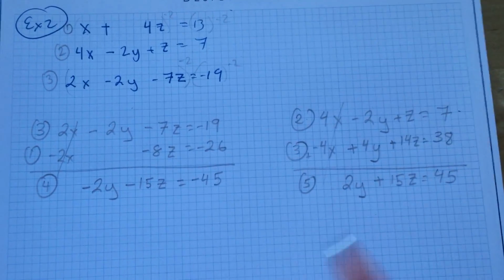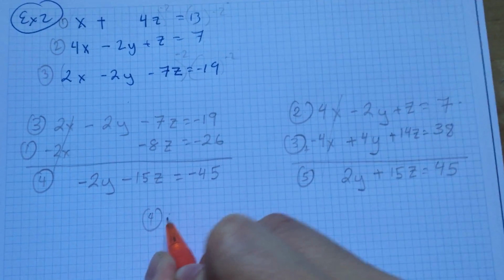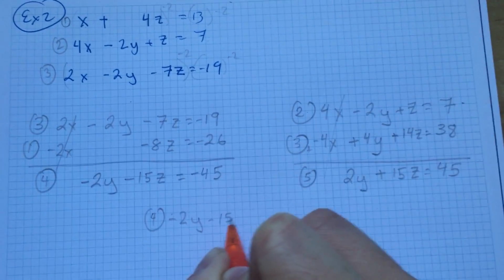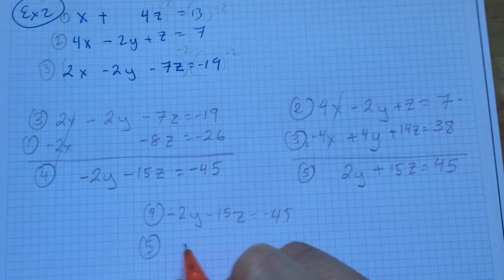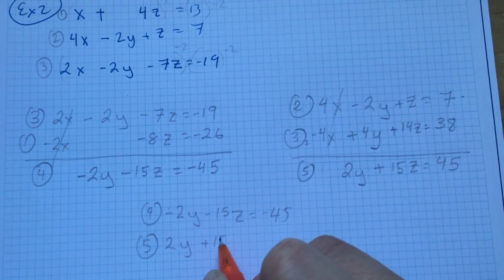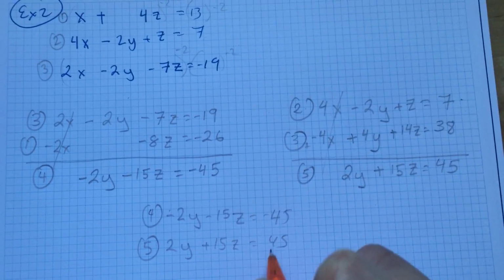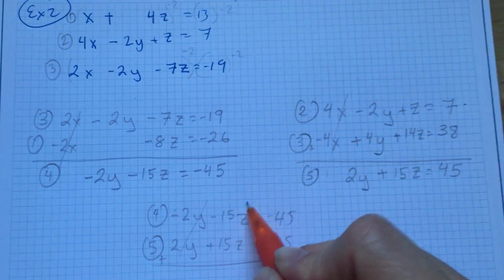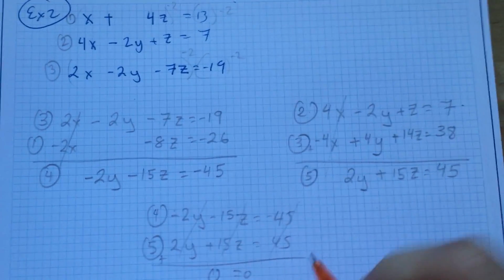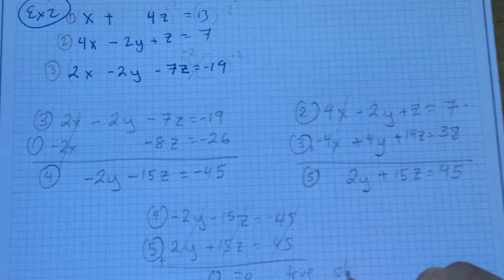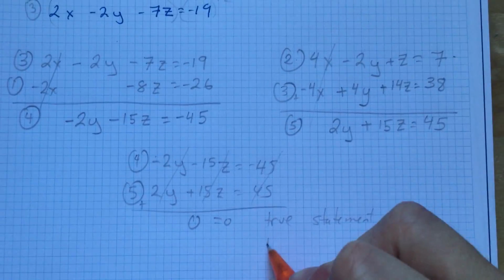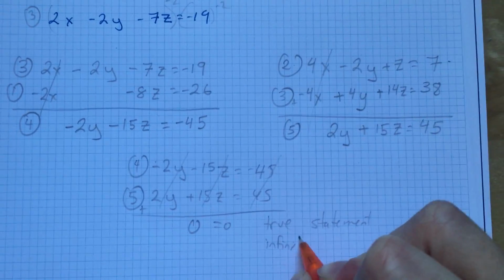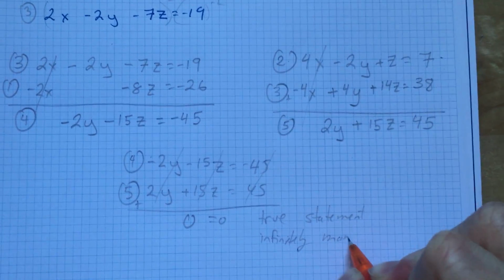So if I add these two equations together, the fourth with the fifth, everything is going to cancel out. 0 is equal to 0, a true statement. So that means we have infinitely many solutions.